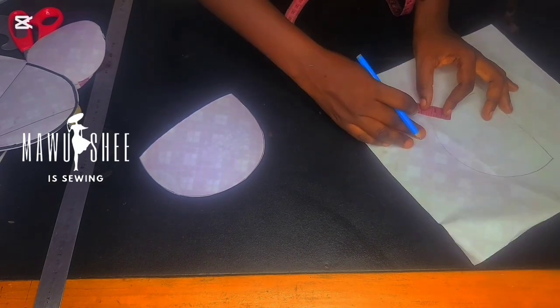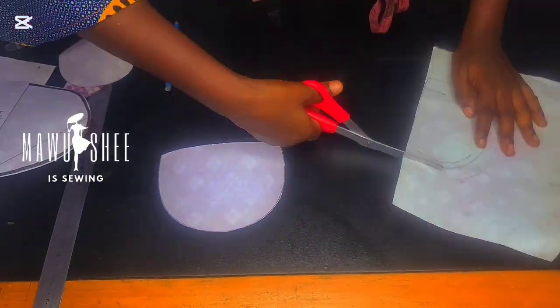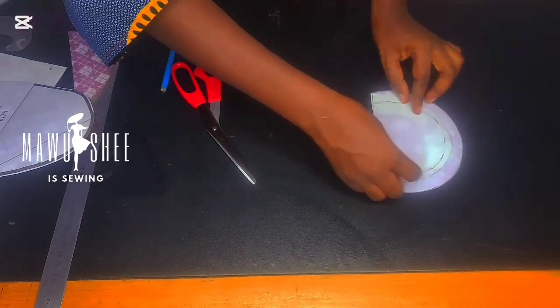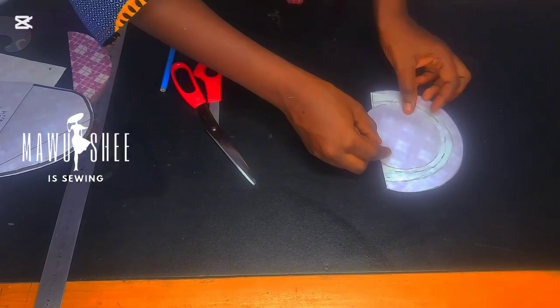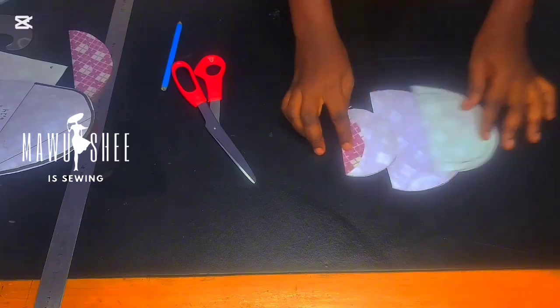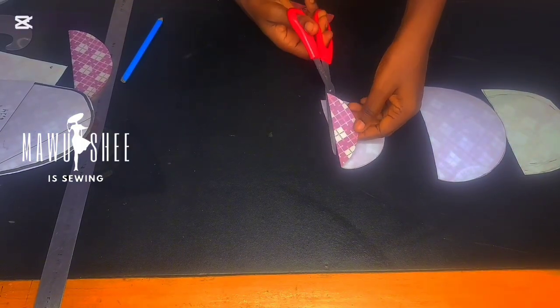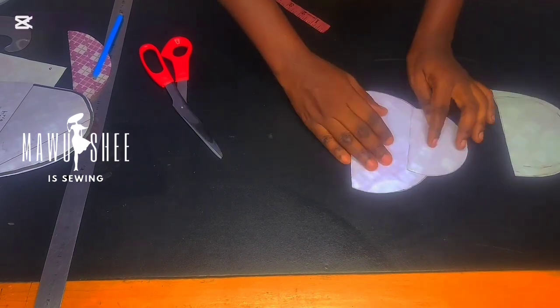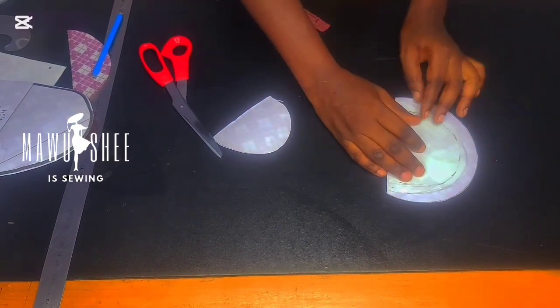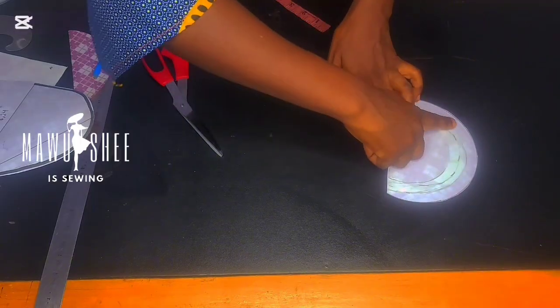Let's fast forward a bit. After going through the hassle, I realized the curve wasn't how I wanted it to. But before that, let's cut out the last piece. I think I folded it with almost 1 inch. So I decided to work further on the third piece.